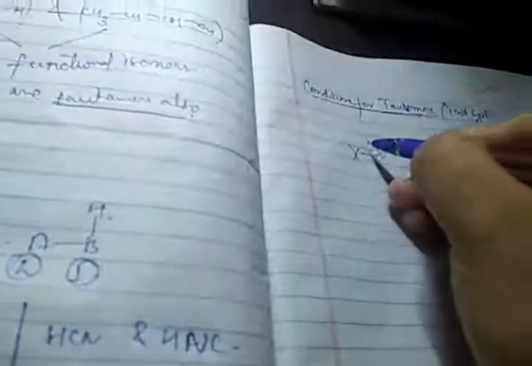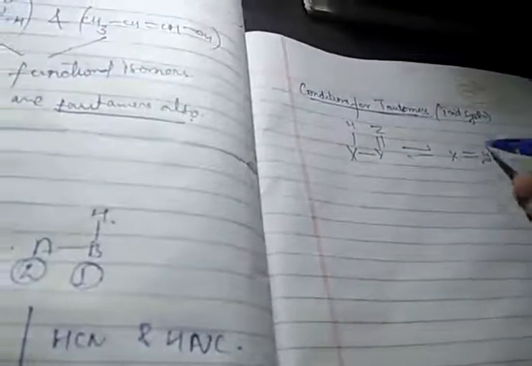As we know, suppose X, Y, and this particular atom is attached with H, and this is Z. Now it would go in dynamic equilibrium to be like Y, Z, and H.